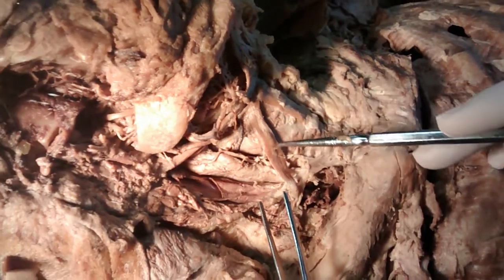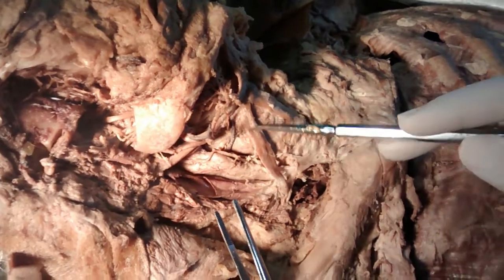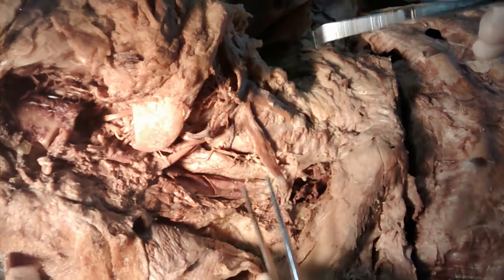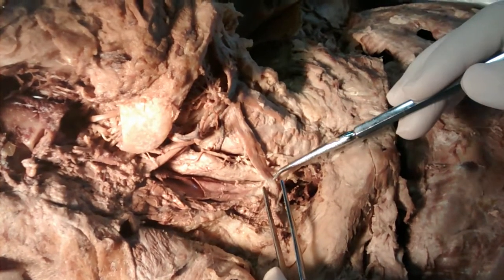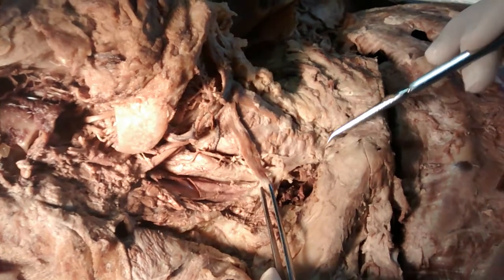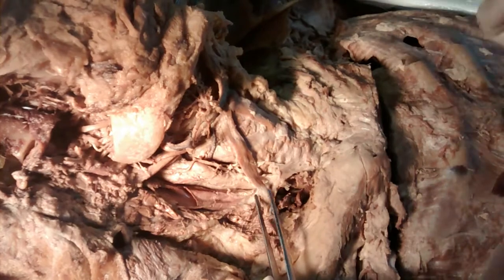Posterior belly of digastric, superior belly of omohyoid, and the sternocleidomastoid, this is called the carotid triangle. And midline, superior belly of the omohyoid, and clavicle, this region is called the muscular triangle.